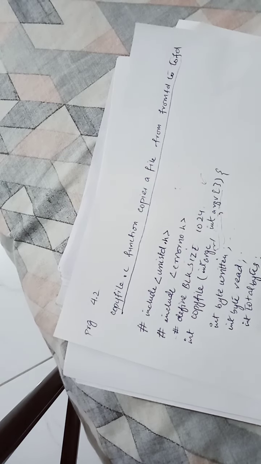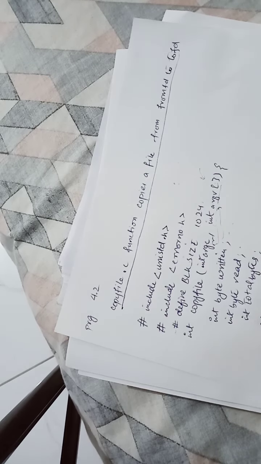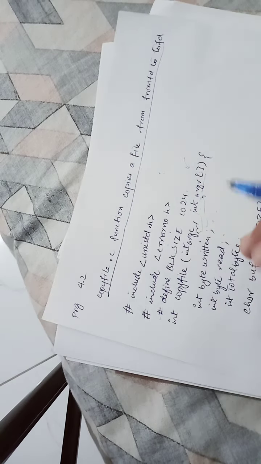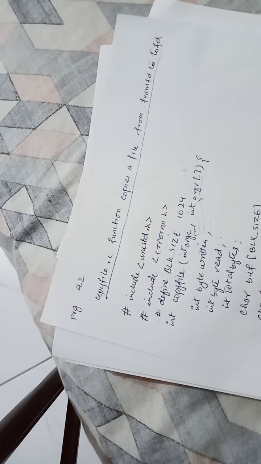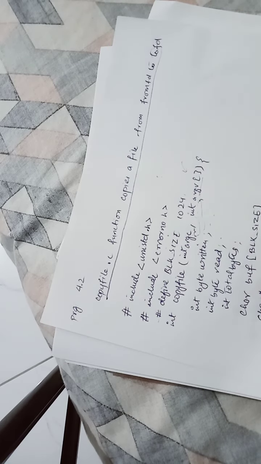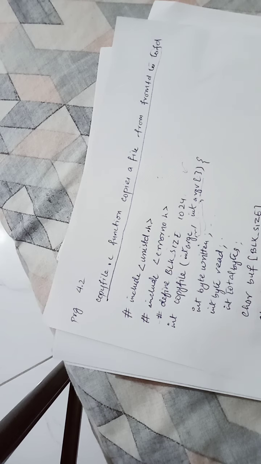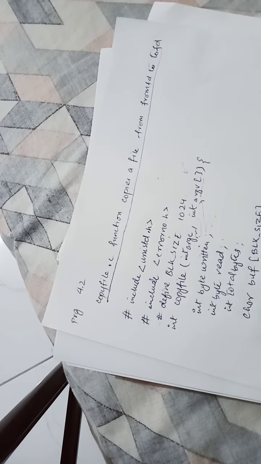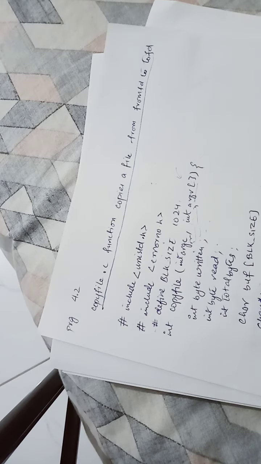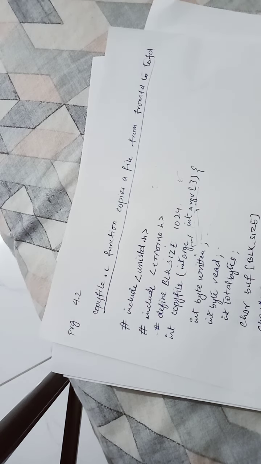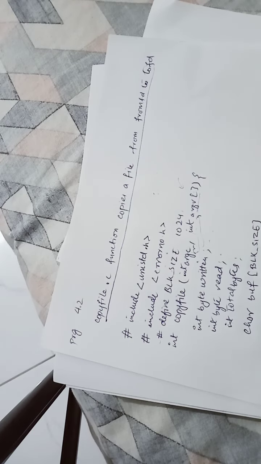And then what we are trying to do in this case is a loop going on. In this function we'll first read from the files. So while bytes read equals the read function.